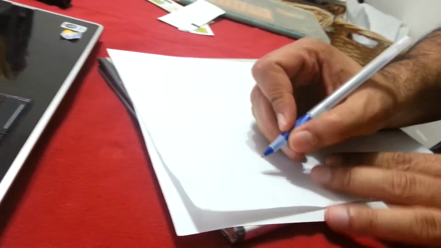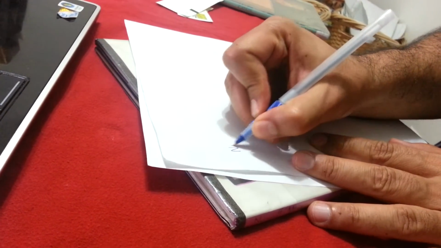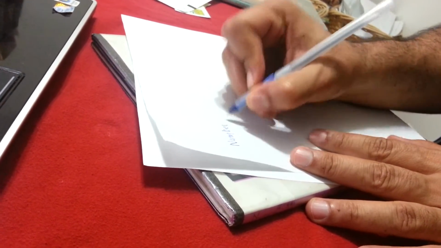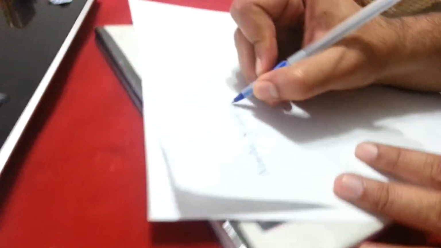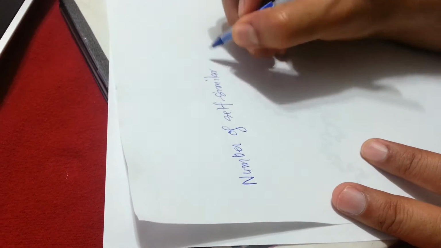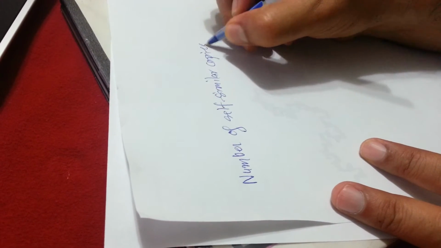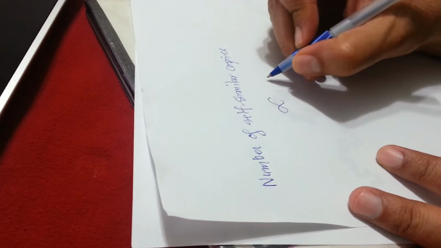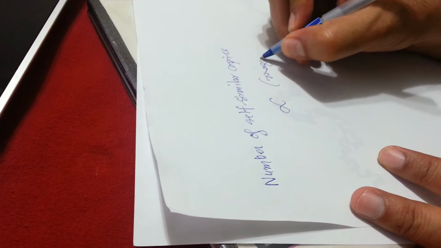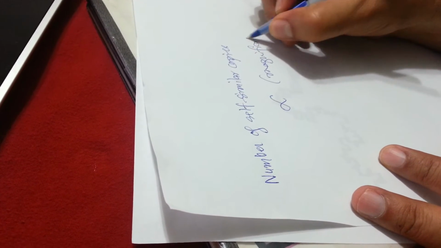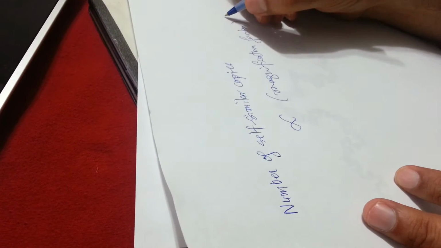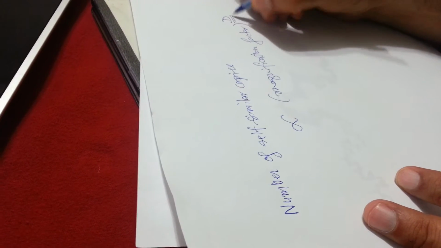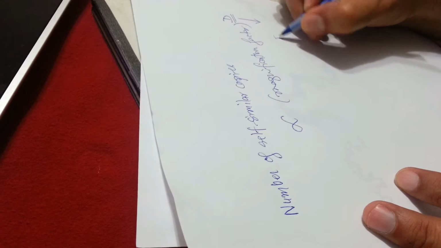So the formula is number of self-similar copies is proportional to magnification factor raised to this exponent d, which is fractal dimension.